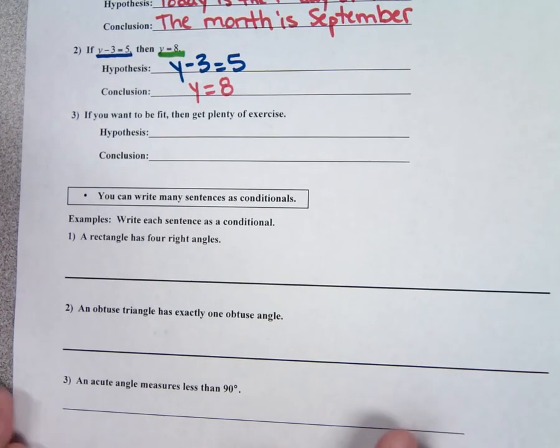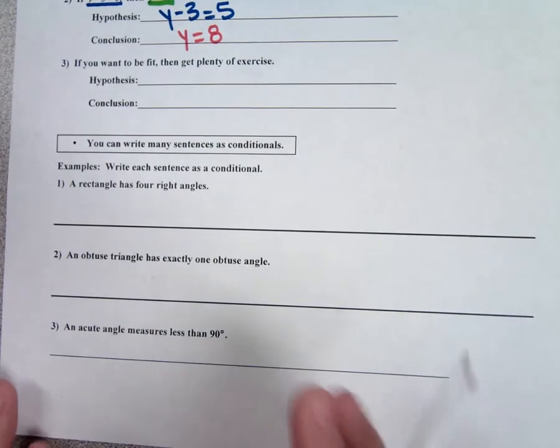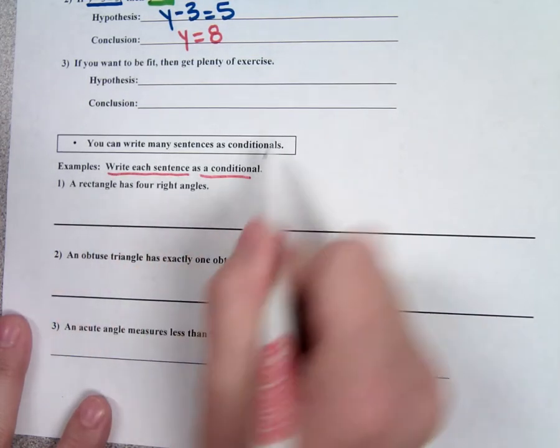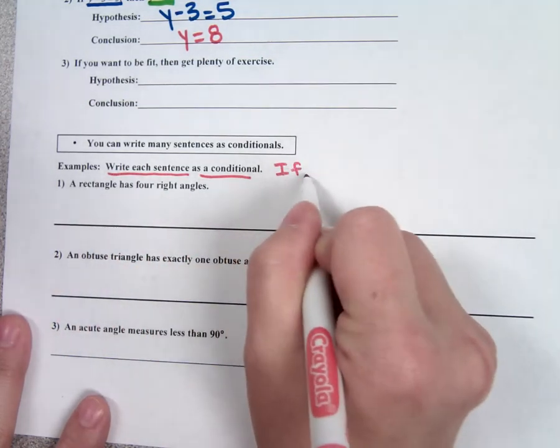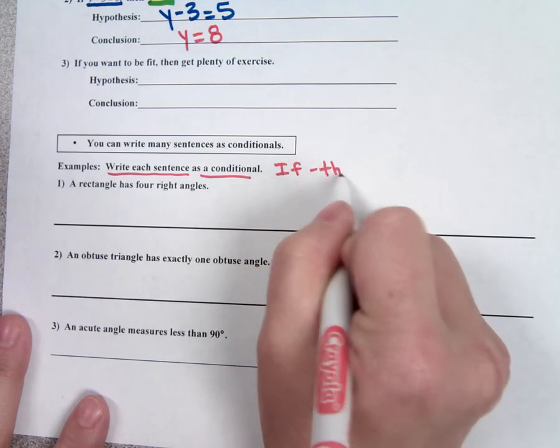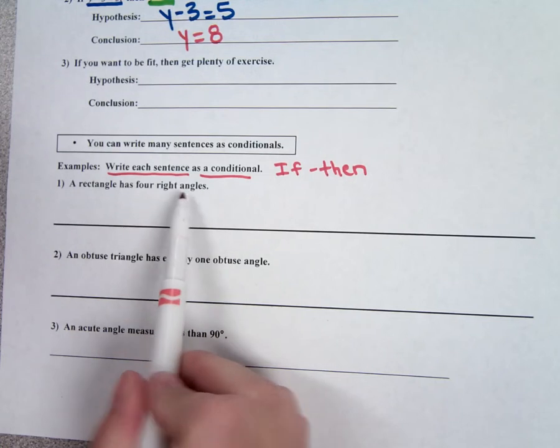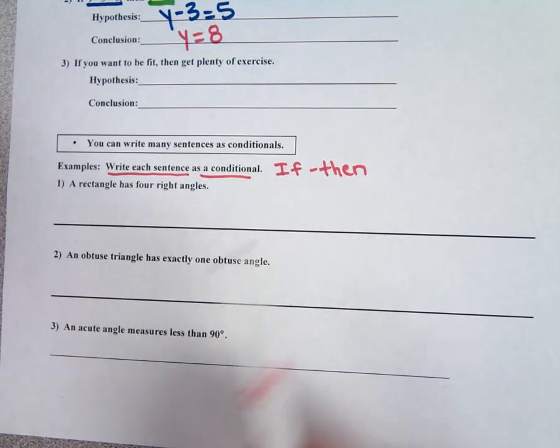Now I'm going to try to write these sentences as a conditional. If I want to write the sentence as a conditional, that just means you want to make it an if-then statement. Number one says, a rectangle has 4 right angles. I want the sentence to basically say the same thing, but I need to put an if and a then in there, and it has to make sense and be good grammar.